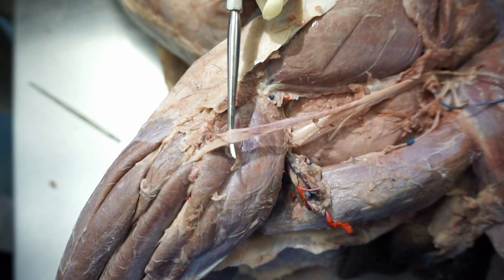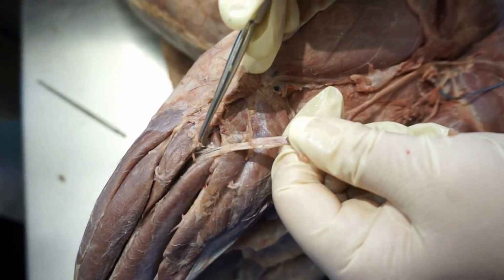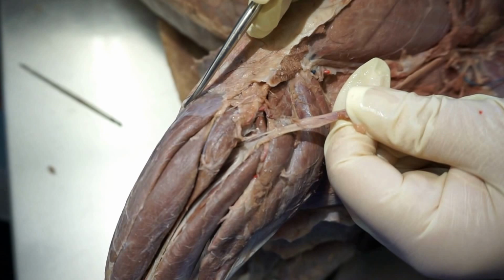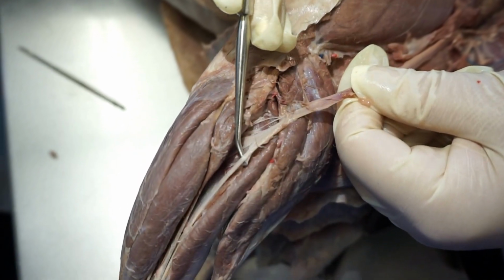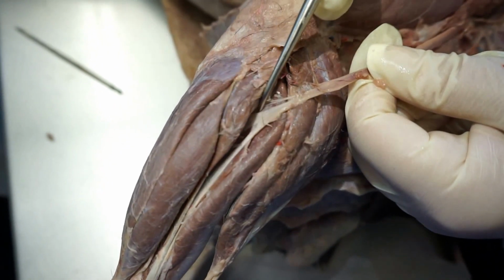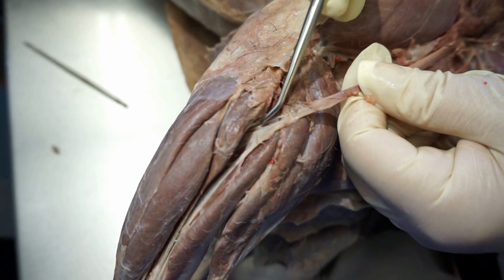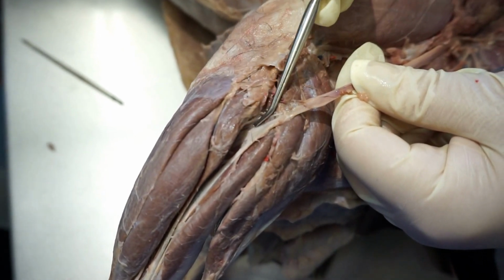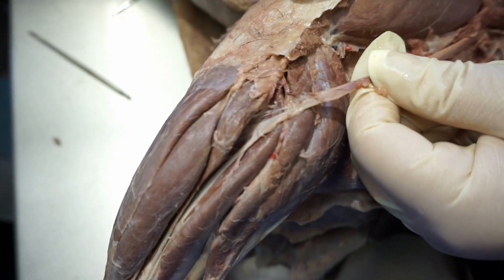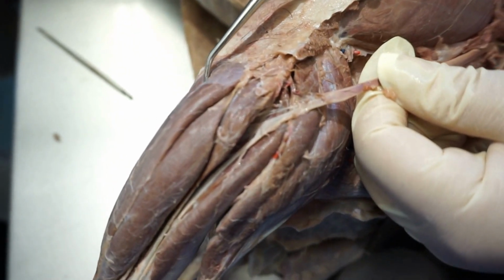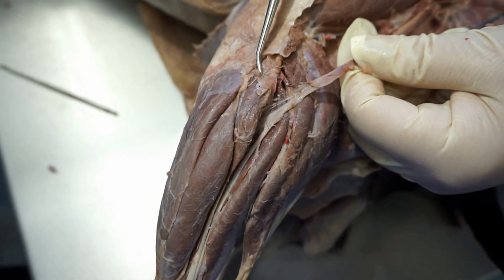This, the common fibular or peroneal nerve, will then come to the more cranial aspect of the crus and further divide into superficial and deep branches of the common fibular. Both of those branches will then, as a group, innervate the cranial muscles of the crus, which are flexors of the hock and extensors of the digits.